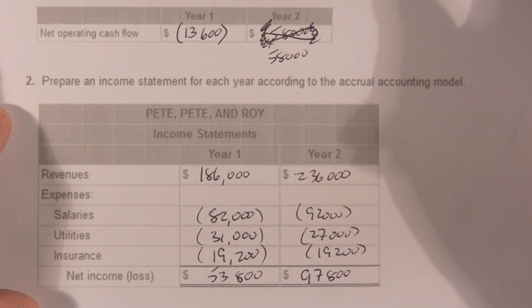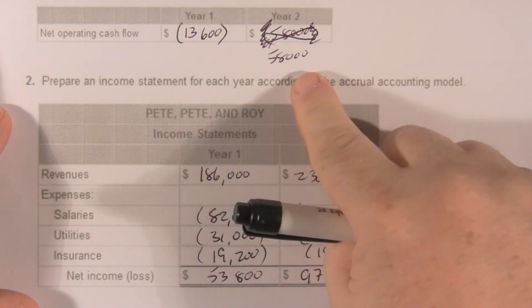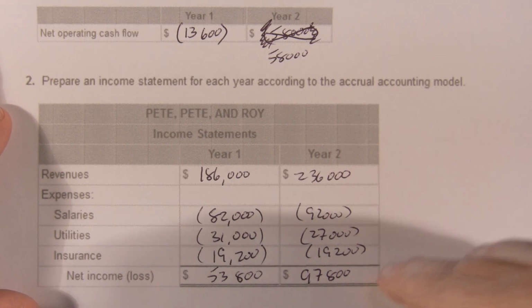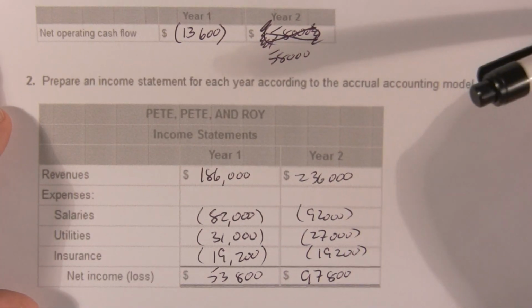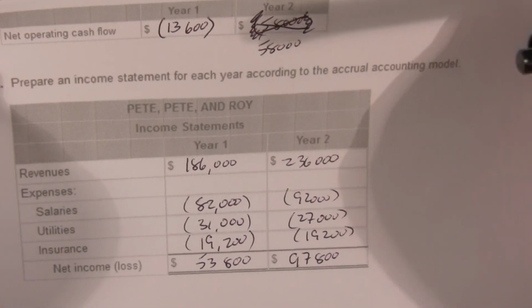So you see it really is significantly different on the cash basis and the accrual basis. And those differences can be dramatic. This depends on collections, the net cash flows, operating cash flows, and the accrual basis is a better reflection of the business.